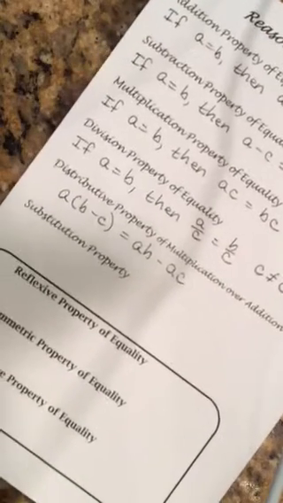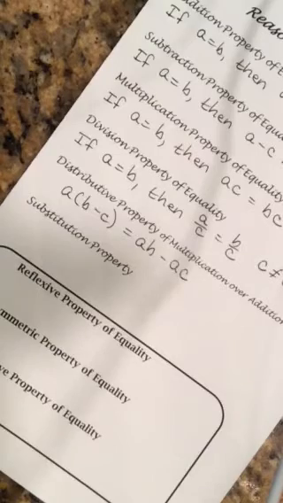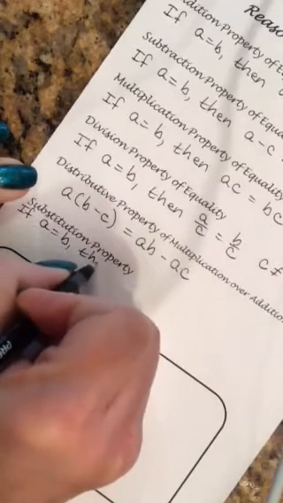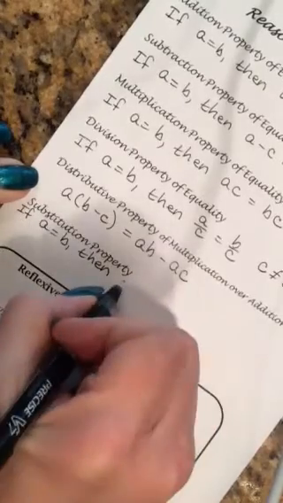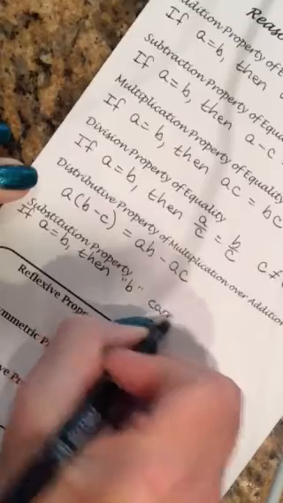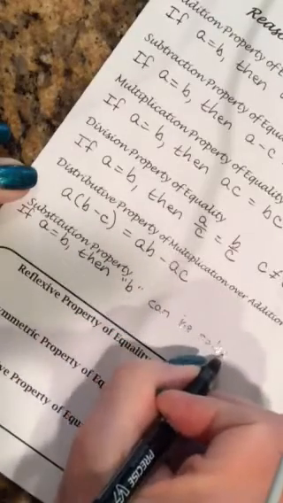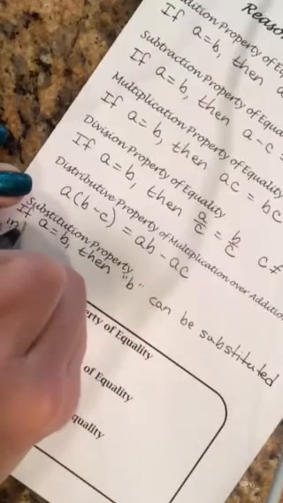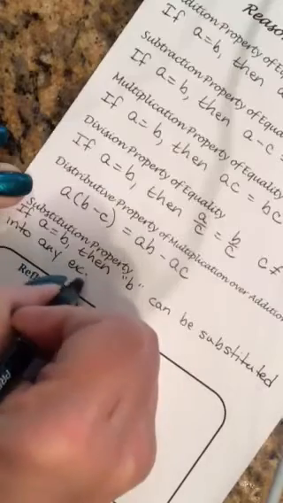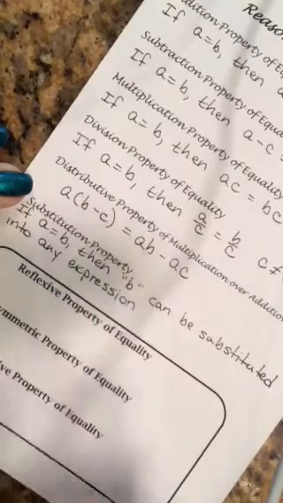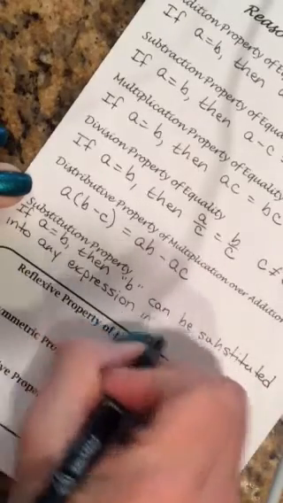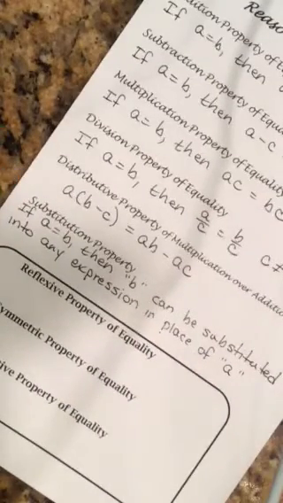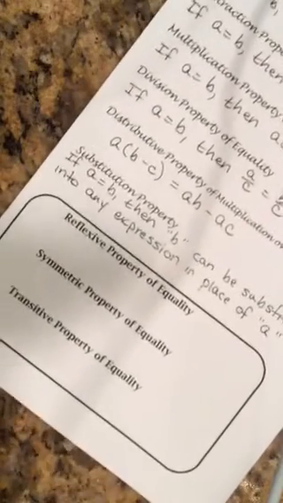And the substitution property, which you use all of the time as well without probably realizing you do it, says if A equals B, then B can be substituted into any expression in place of A. Now these last three are in a box.